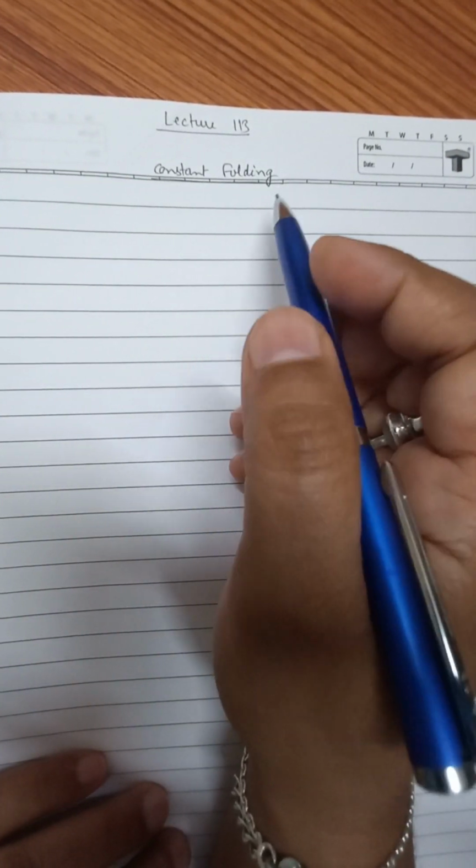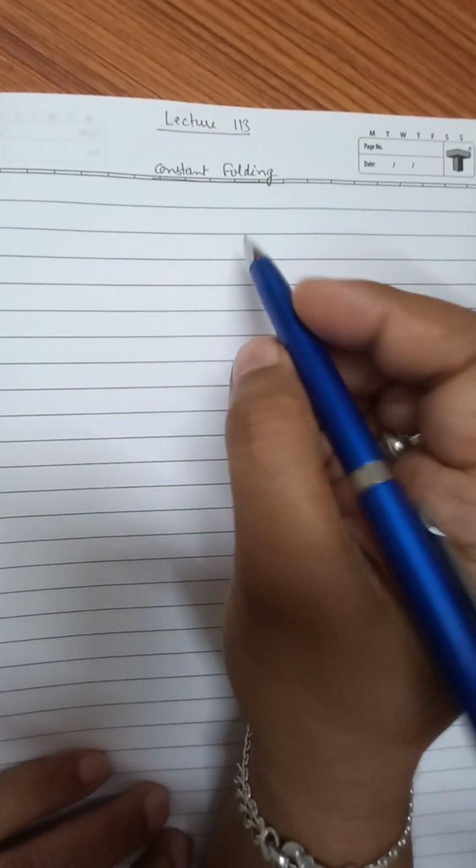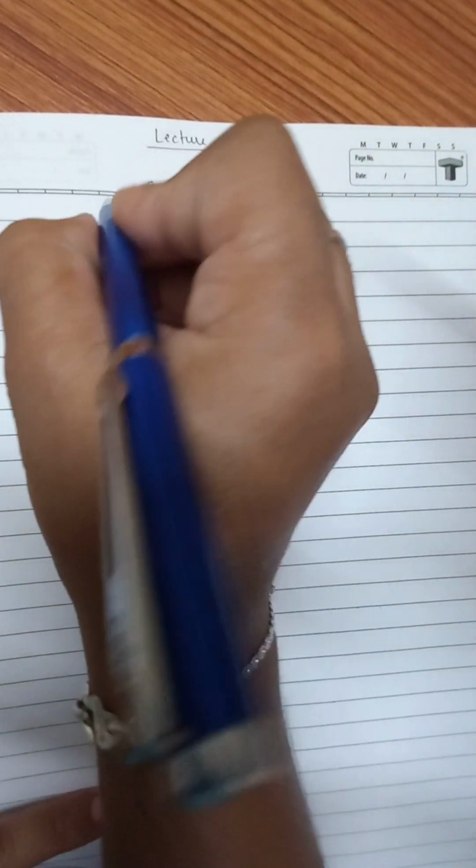In today's lecture, we are going to learn what is constant folding in code optimization. So what is that exactly? We'll see here. We can say, what is constant folding?